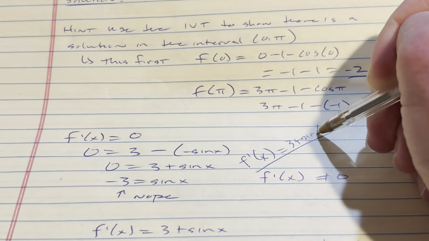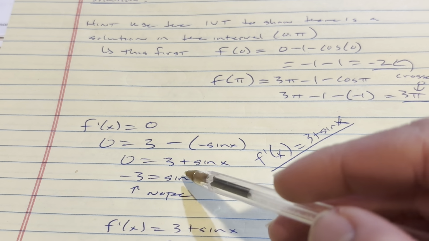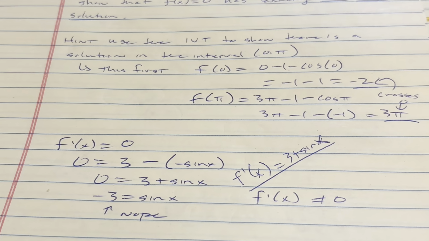That is a fact, and that's going to be interesting here, because if I try to solve for x, sine x is equal to negative 3. In the unit circle, sine x can't be negative 3. It's impossible. The range there is negative 1 to 1, so that can never happen. That means there are no critical numbers, and f prime of x is never 0.